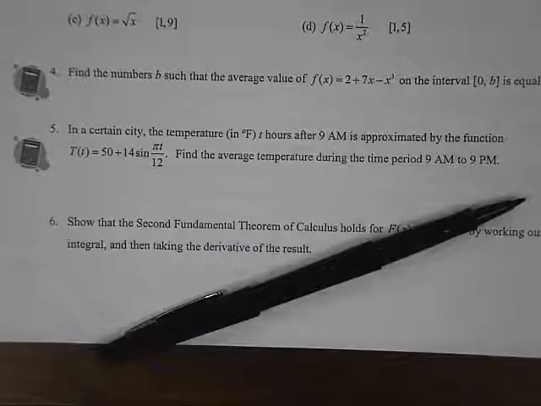I want to just do a general show of hands. How many of you think this is average rate of change? Let me see your hand. Okay. How many of you think it's average value? Okay. How many of you are still not sure? Okay, most of you voted. Well, I didn't give you the not sure choice until after you voted, right? Okay.